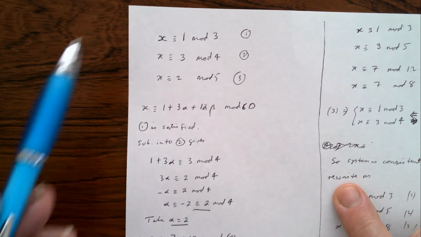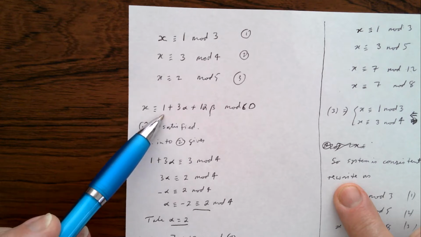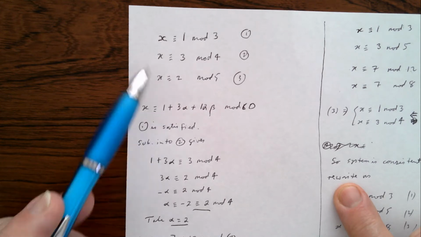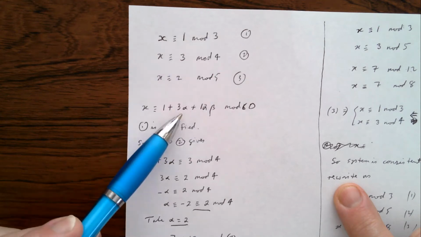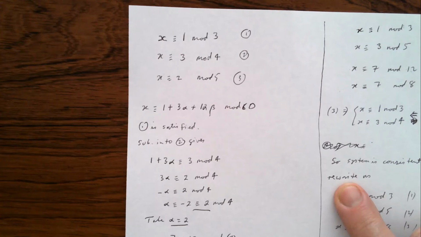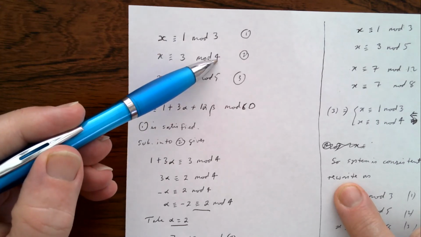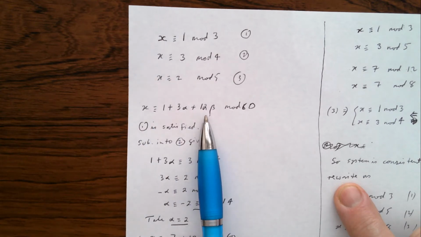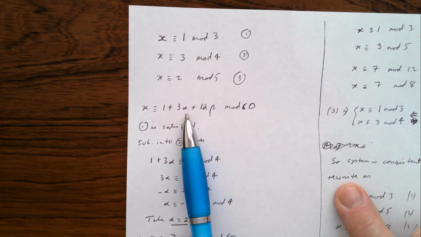I take x congruent to 1, so that 1 is the one here, plus 3 times alpha. The 3 comes from this first modulus. I'm not telling you what alpha is yet. And then I multiply 3 times 4 is 12, and I put plus 12 beta, modulo 60. So I'm introducing these two parameters here that I'm going to calculate.